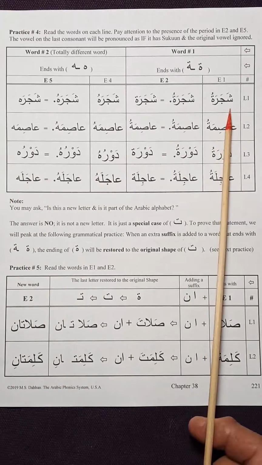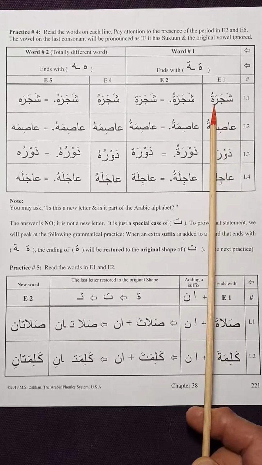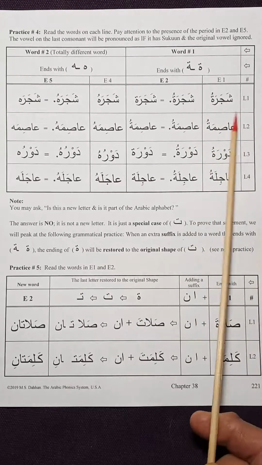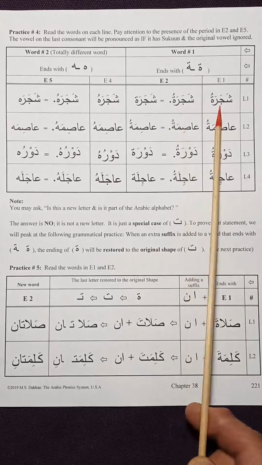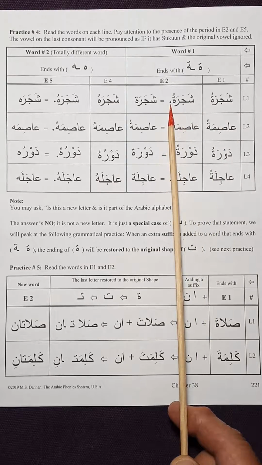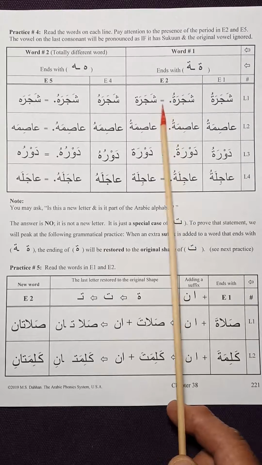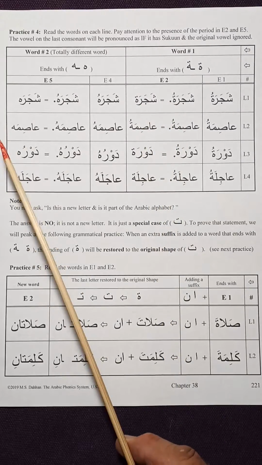Right, all right. So here we have shajaratu. That's the original word. And the same one, we have a dot there. So automatically it will be shajarah.